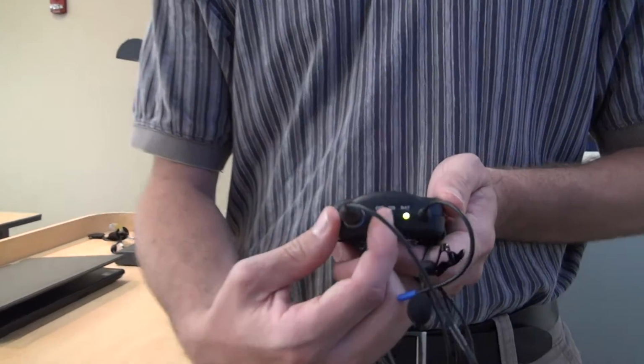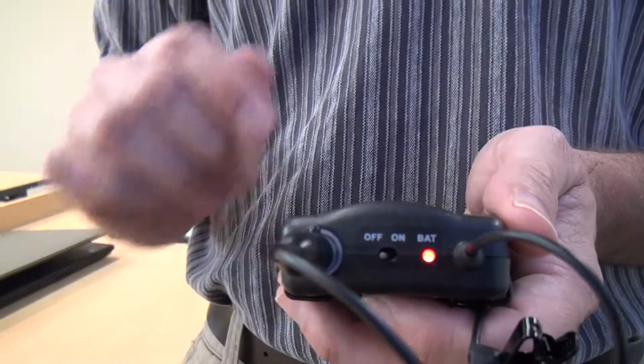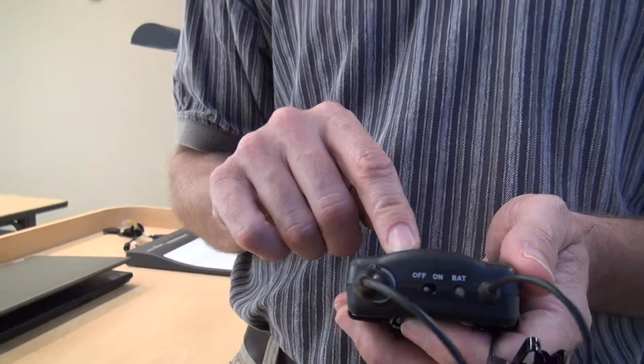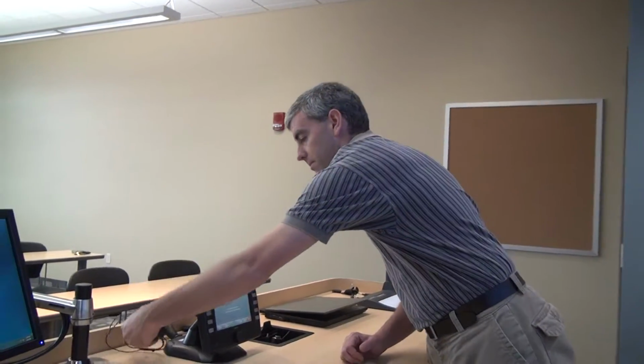When I get it set to the level I want, I can press back, and then our wireless microphone will be ready to go. When I'm done with the wireless microphone, I come to the top of it, and I'm going to click it off. And that's important to do, because even if the wireless microphone isn't being used, if it is powered on, the batteries will completely drain.